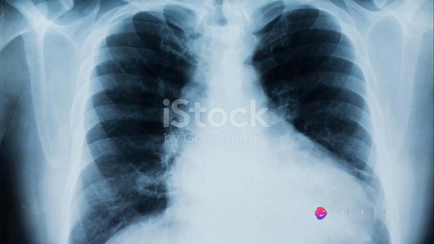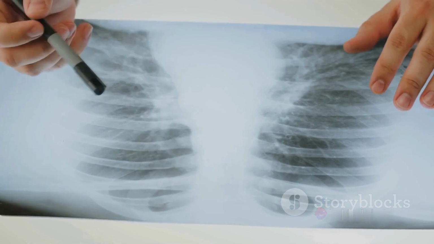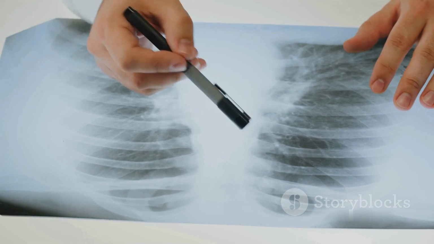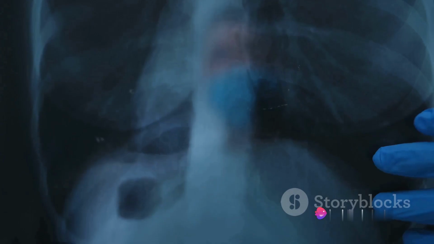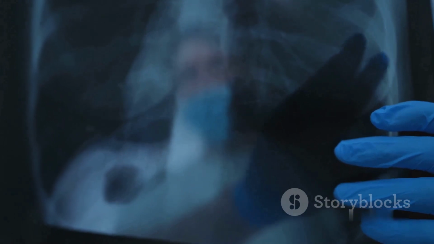Now, when you look at an X-ray, you'll notice some areas appear white, while others are black. We refer to the white areas as areas of opacity, and the black areas as areas of lucency. But what causes this distinction? It's all about how the X-ray beam interacts with different structures in our body, structures that all have varying densities.